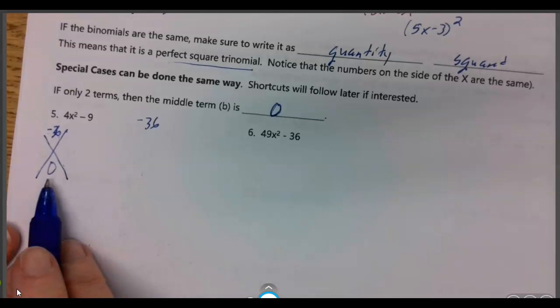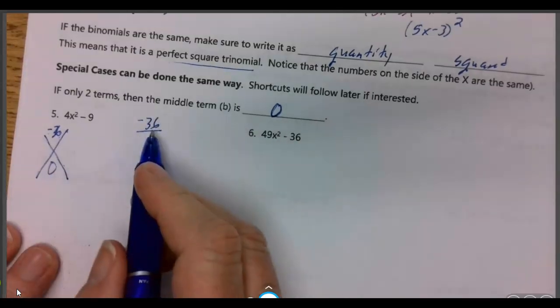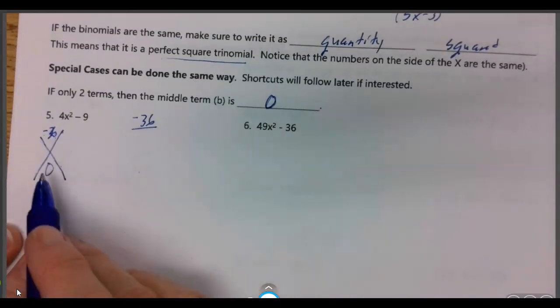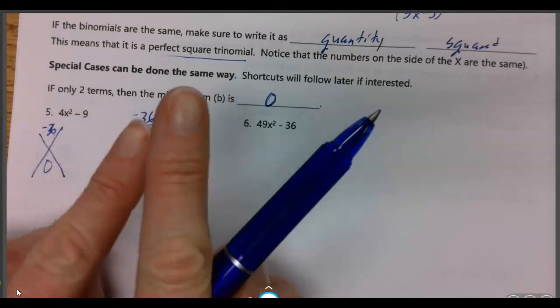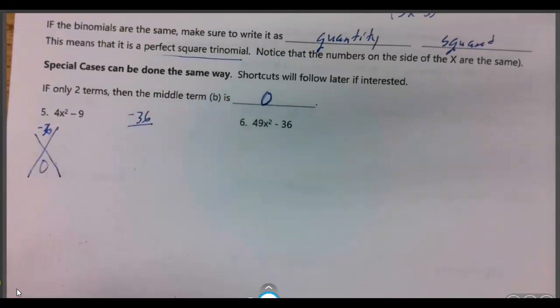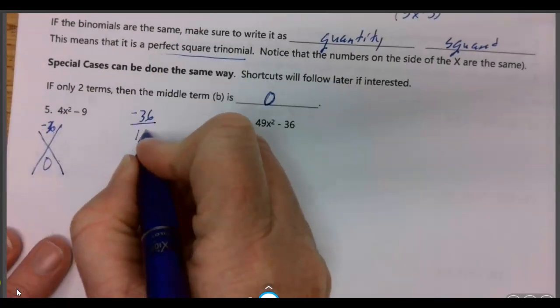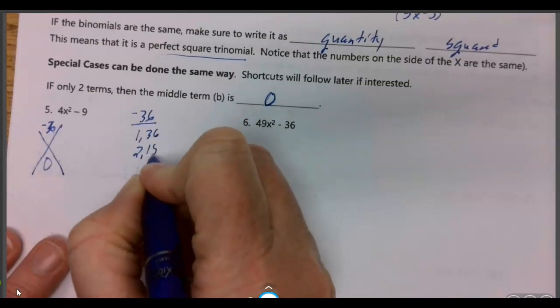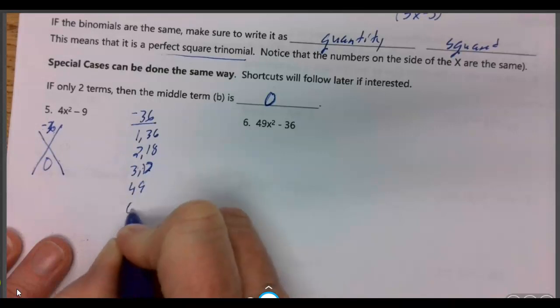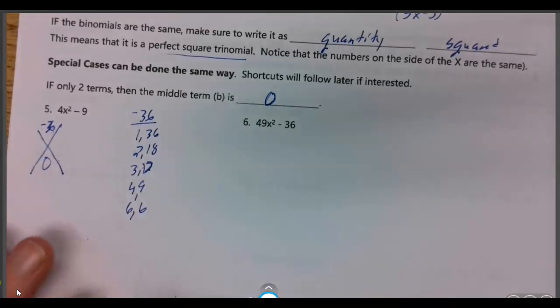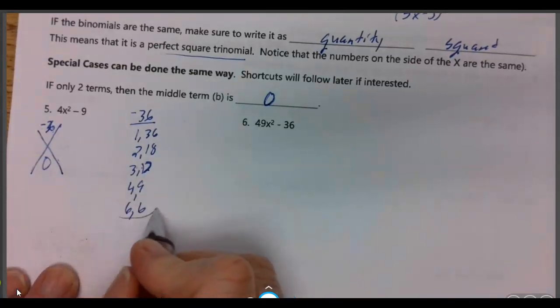Okay, but look at this for just a second. We're going to look at the factors of 36 in pairs. Two numbers have to add together to give me 0. What two numbers can add together to give me 0? Well, they have to be the same number and opposite signs. Okay, so we're still going to look at 36, 1 and 36, 2 and 18, 3 and 12, 4 and 9, 6 and 6.